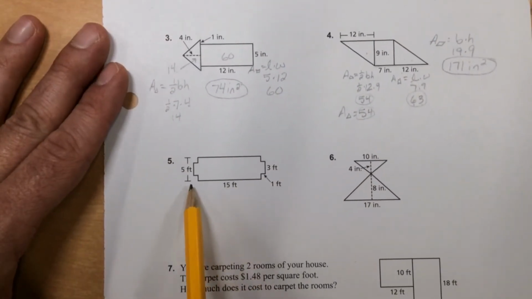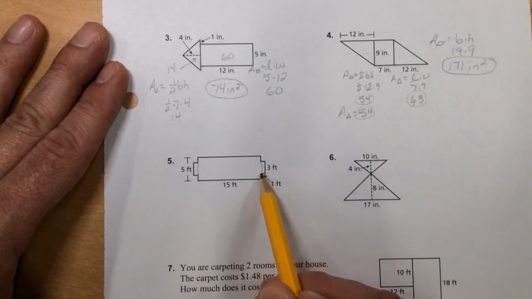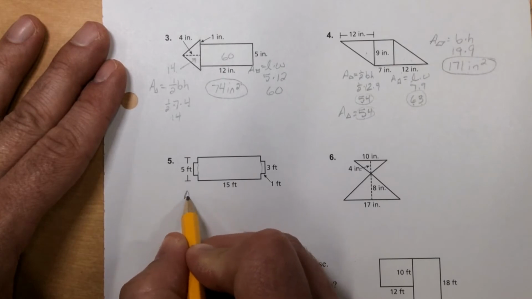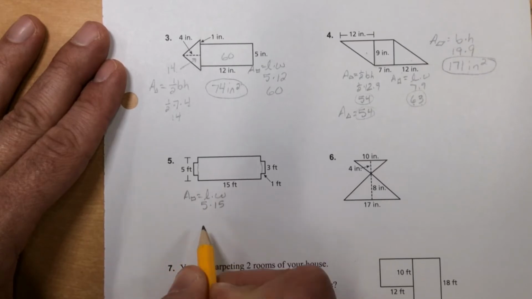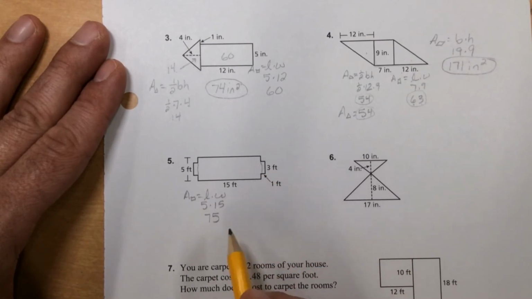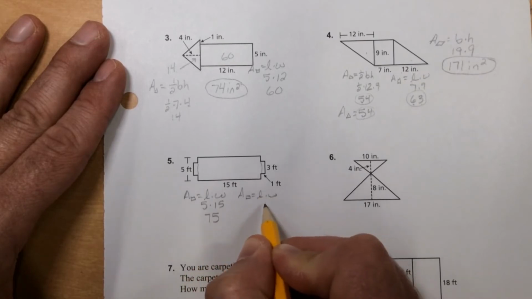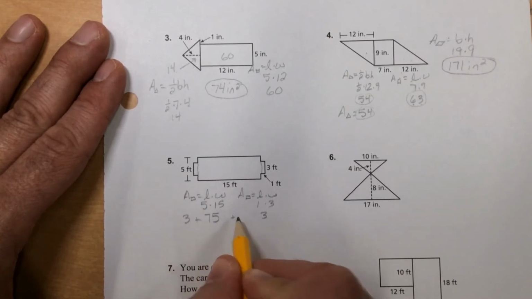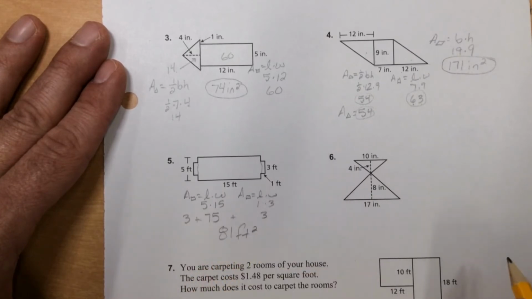Down here, we could look at this as 3 rectangles. That's the first way I looked at it. And this first one, 5 by 15. So area of a rectangle, which is length times width, which would be 5 times 15, which would be 75. That's the big rectangle. And here I have a 1 by 3. So area of this other rectangle, length times width, 1 times 3 is 3. And don't forget this 3 over here as well. So I have a 3 plus a 75 plus a 3, which would be 81 feet squared.